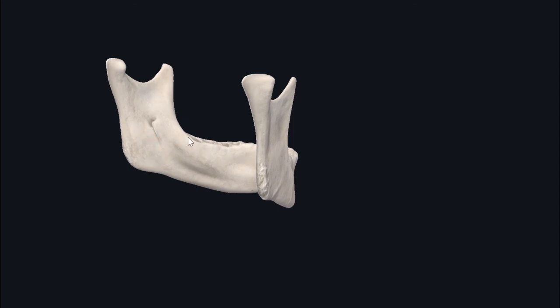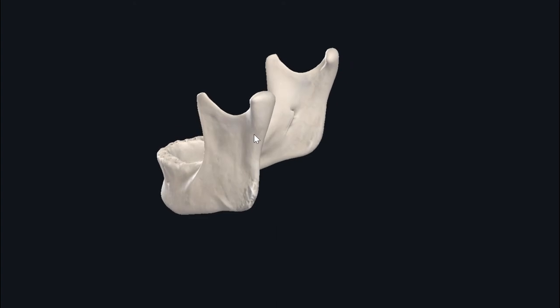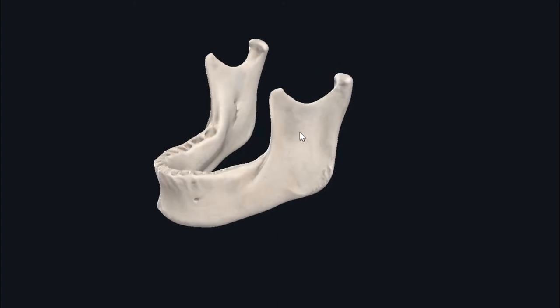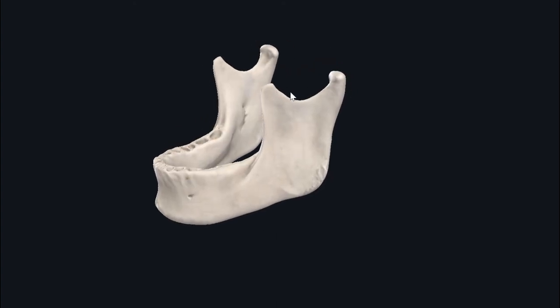Alright, now talking about the ramus. This is the ramus, which has similar features on both sides, right and left. As I said before, this ramus has an anterior surface. Ramus has an anterior border and a posterior border.